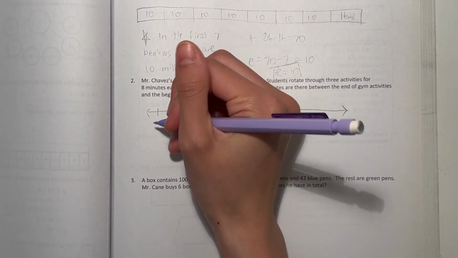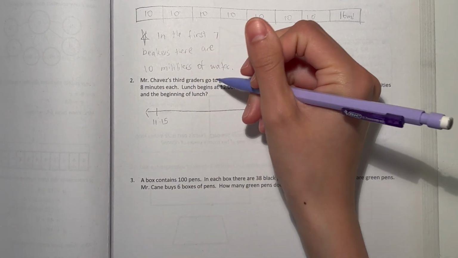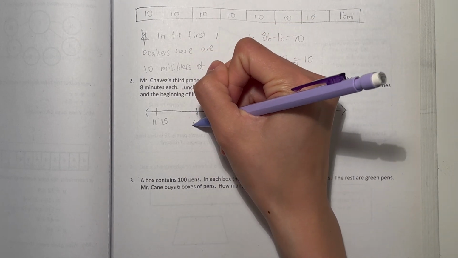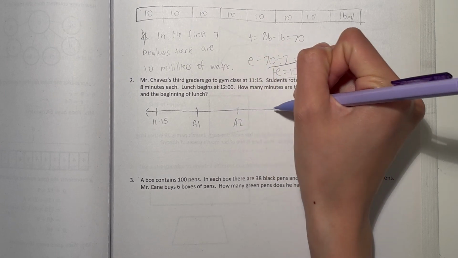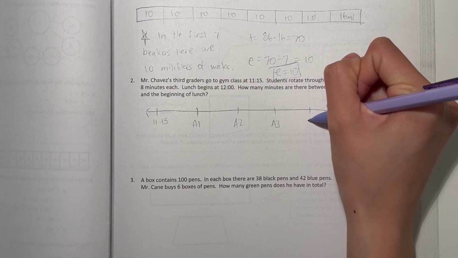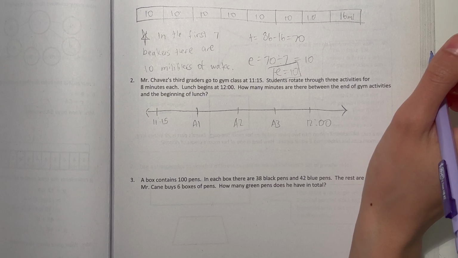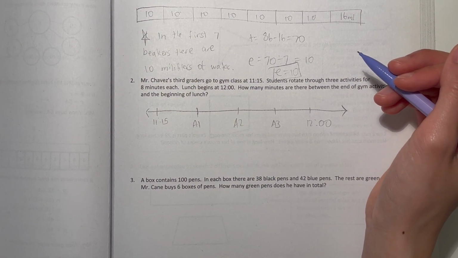So first at 11:15, they go to gym class. And we have, I'll do A1 for activity 1, activity 2, activity 3, until it's finally 12 o'clock. So how many minutes are there between the end of gym activities and lunch?